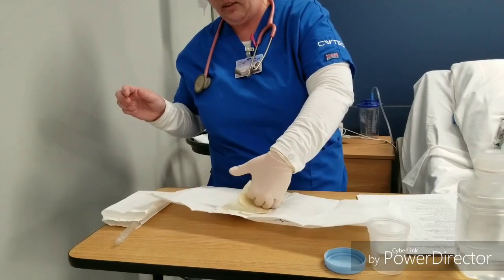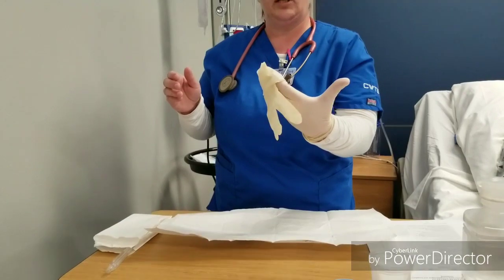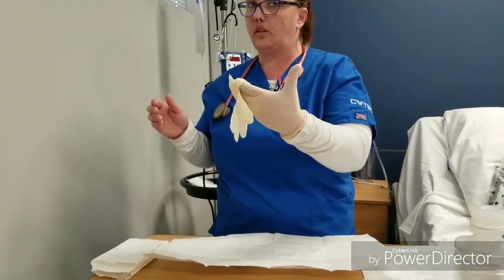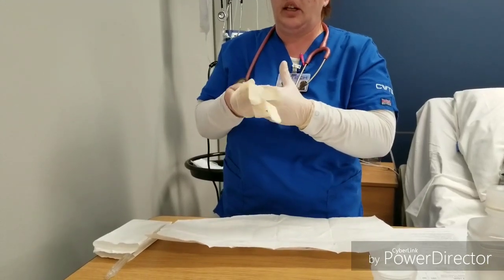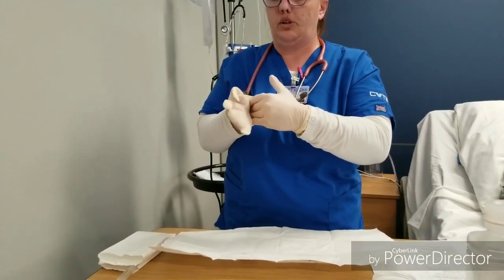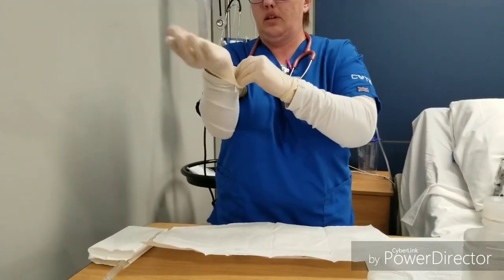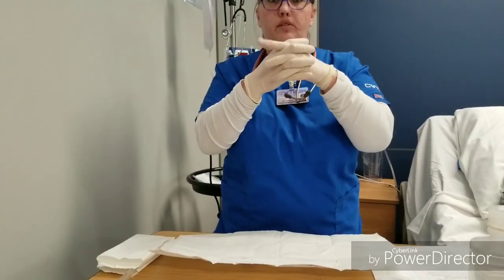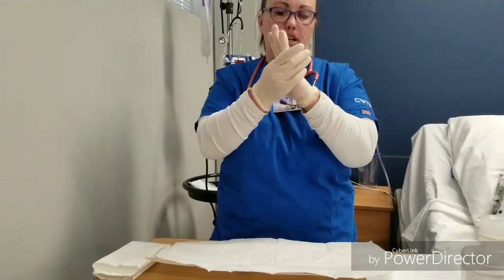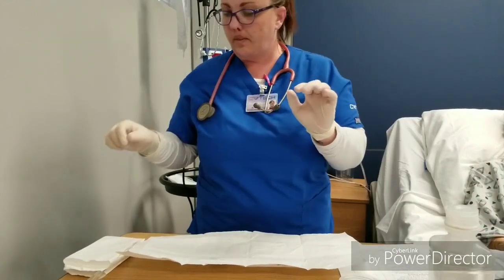grab under the cuff, and you want to make sure your thumb is abducted where you look like a hitchhiker. Place this in so you don't accidentally touch this thumb with your non-sterile hand. Goes on. Now you don't want to touch anything below your wrist because that is not sterile. So if you need to adjust your fingers, you can now. And you want to keep your hands above your waist. Patient's good.